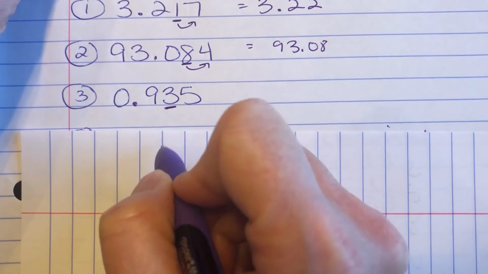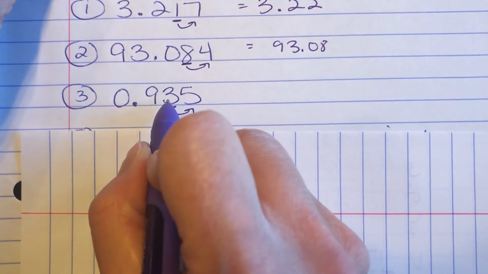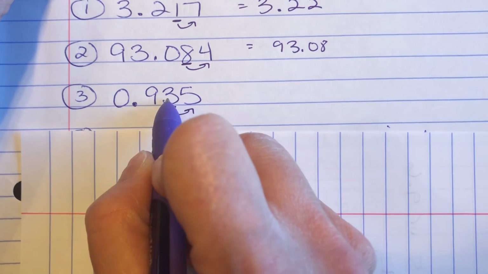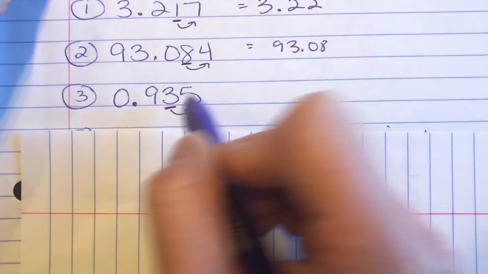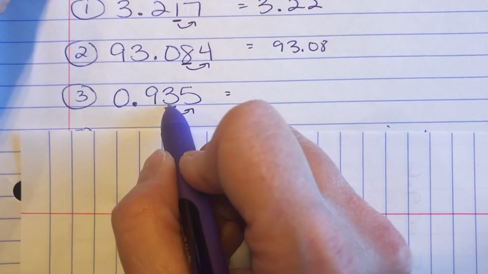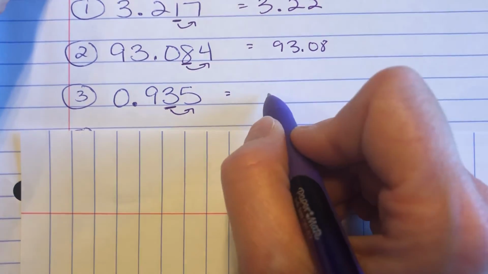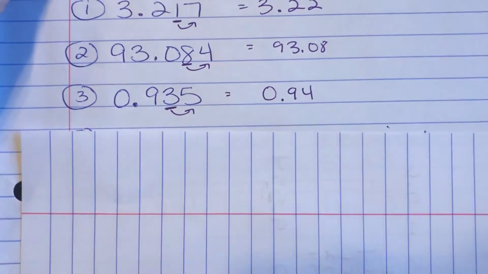Okay, this 5 is in the hundredths place. Sorry, the 3 is in the hundredths place. The 5 determines whether or not this becomes a 4. And it should, because the number next to the place I want to round to is 5 or more. So I'm going to write 94 hundredths.